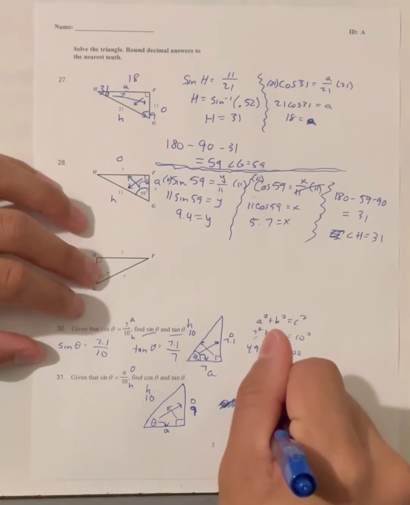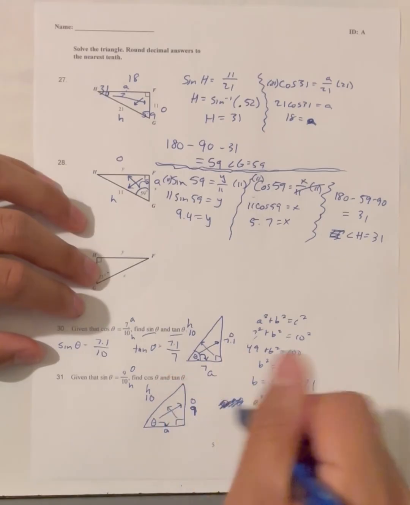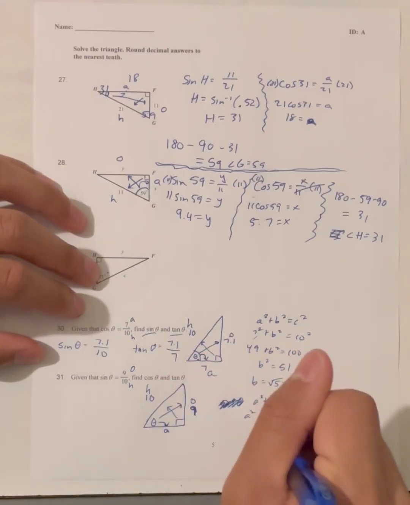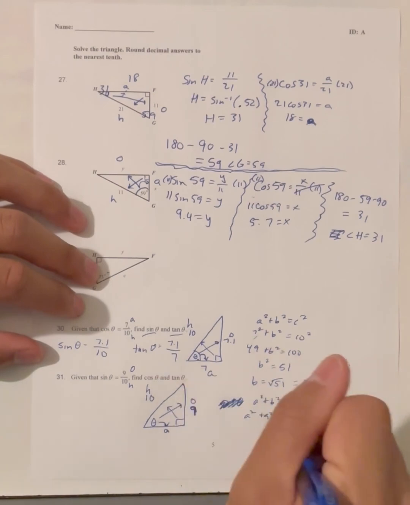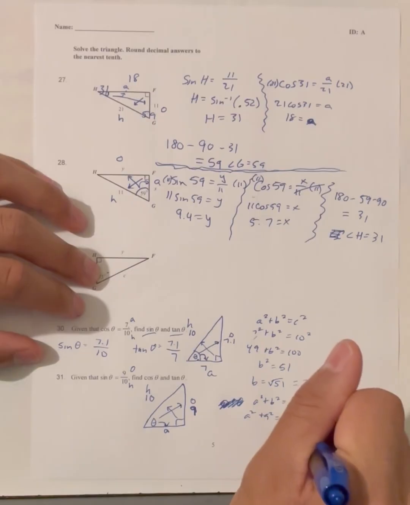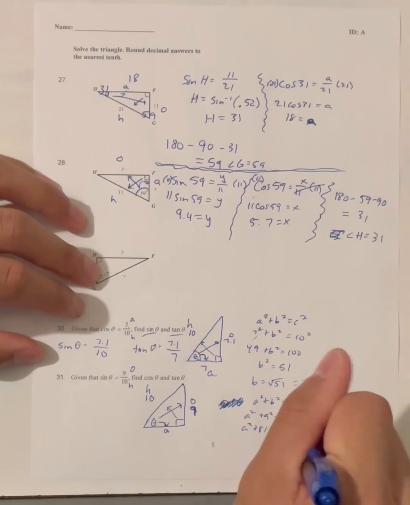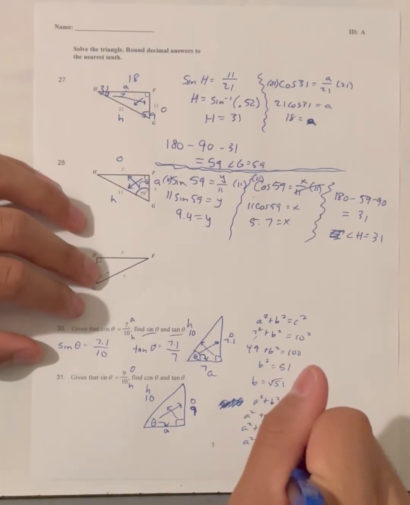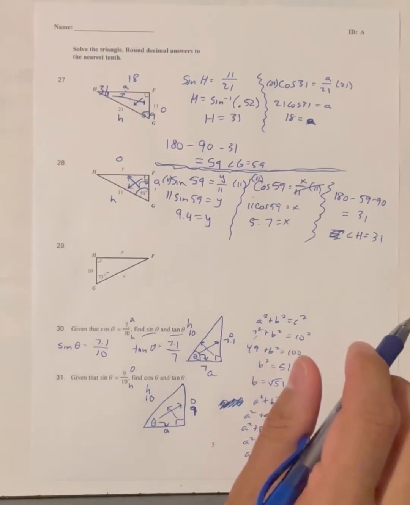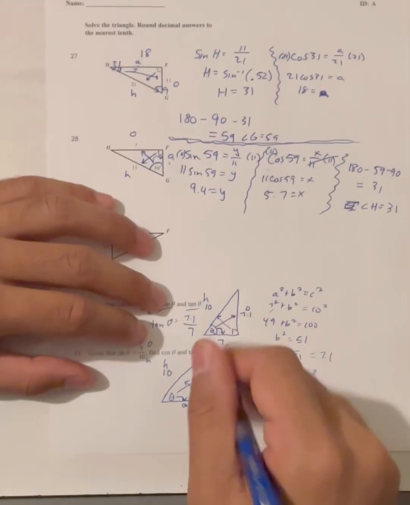Okay, so A squared plus B squared equals C squared. A squared, we do not know what that is. B squared is 9 squared, equals C squared is 100. Or 10 squared, which is 100, right? So we'll just say it's 100, because 10 squared, and I'll just put that in the next step. So A squared plus 81 equals 100. So A squared equals 19. Taking the square root of both sides, we get A equals 4.4. Okay, so this side that we were missing is 4.4.